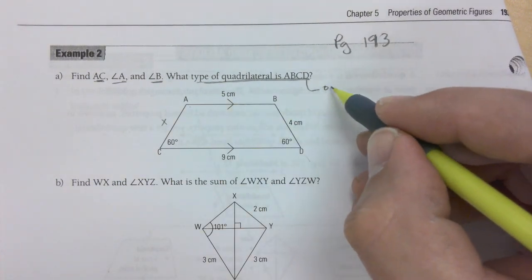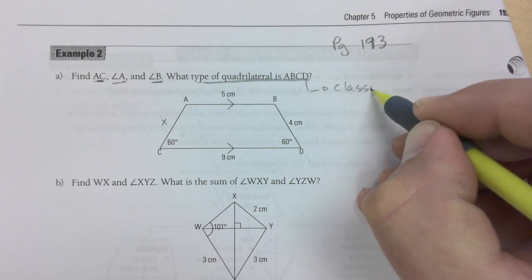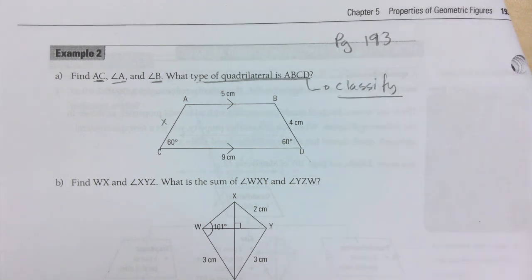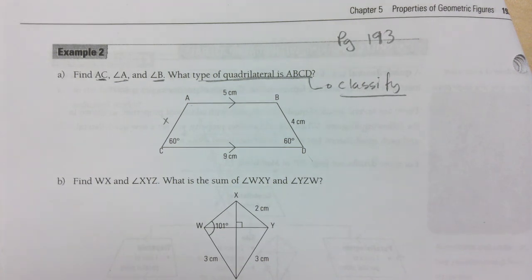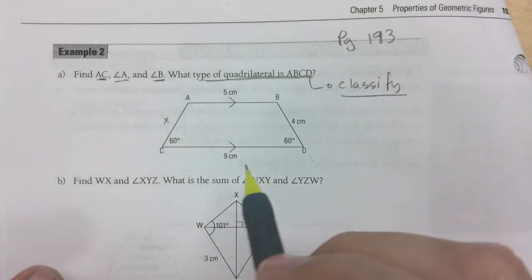They want you to classify it. They're basically asking you, what's the name for this shape? And when it's four-sided, you don't have to worry about the obtuse, acute, all of that. You just have to be able to go to that page 190 and see which one this is. And oftentimes it's very easy to identify.